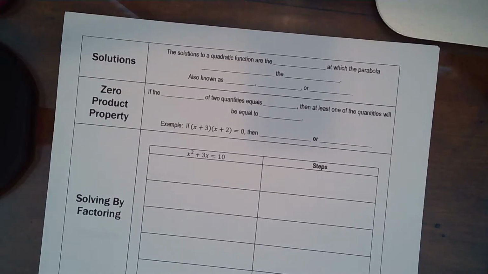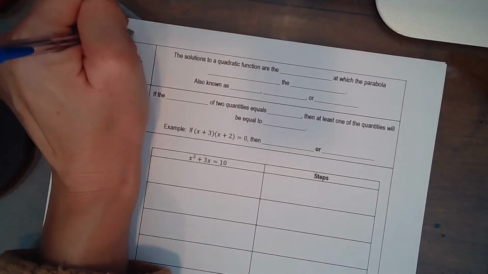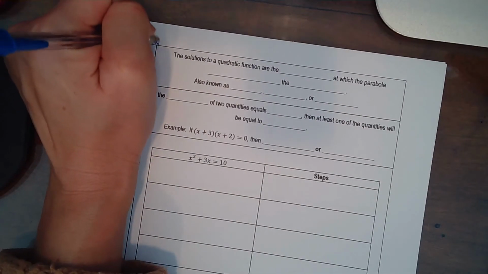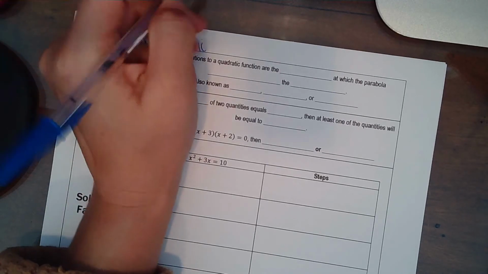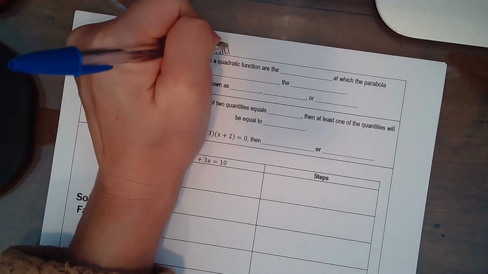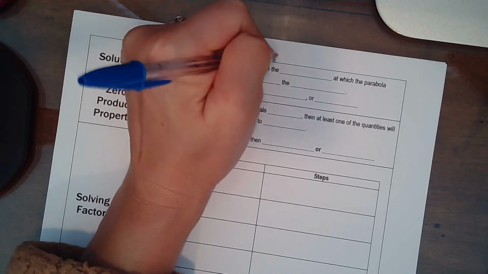Okay, guys, so video number 2 for the week. We're going to be solving quadratic functions by factoring. So, solving quadratic functions by factoring.